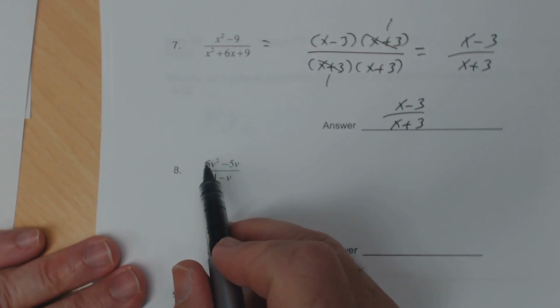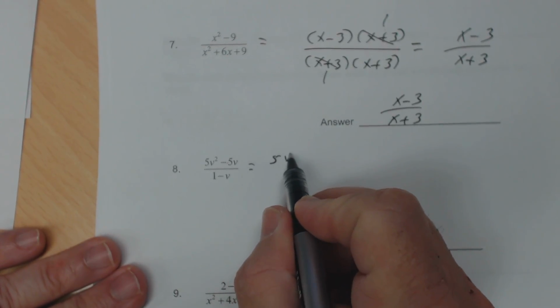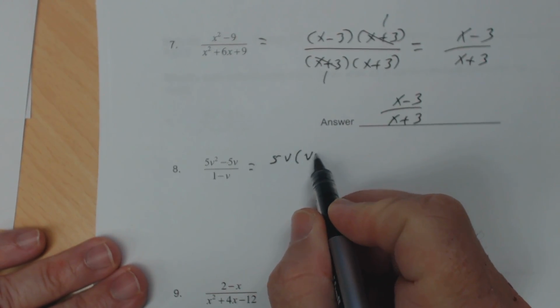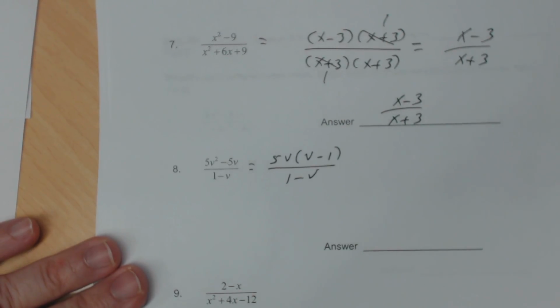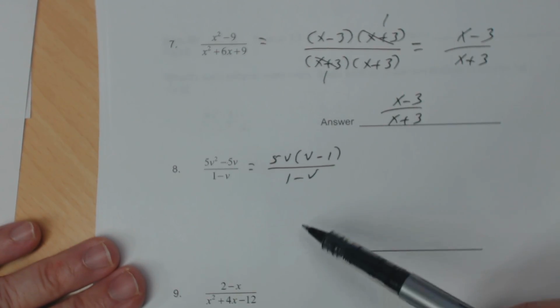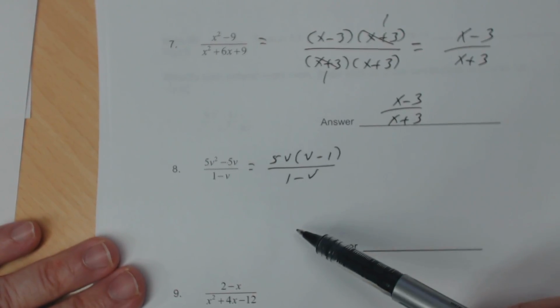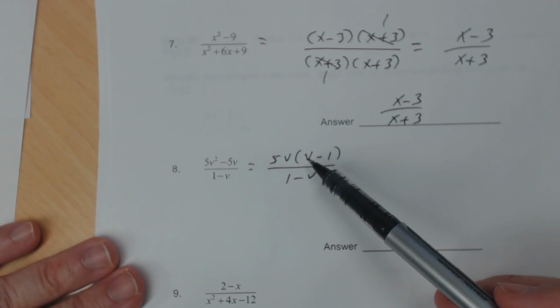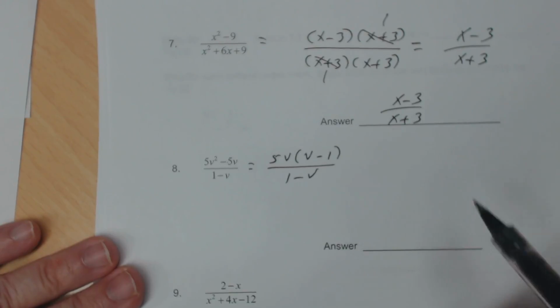Okay, now the next one, I can factor the numerator. I can factor out a 5v. So I get 5v times v minus 1 divided by 1 minus v. All right, now if you look at these, your factors are 5, v, and v minus 1, and 1 minus v. So I can't reduce the 5s, I can't reduce the v's, and if you think about it, you have v minus 1. There's no factor down there that's exactly v minus 1, but you have to notice this.